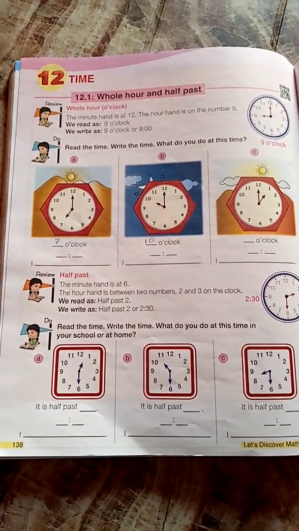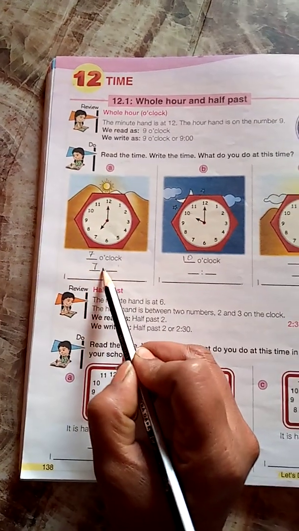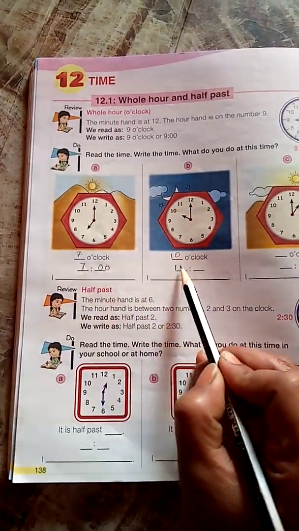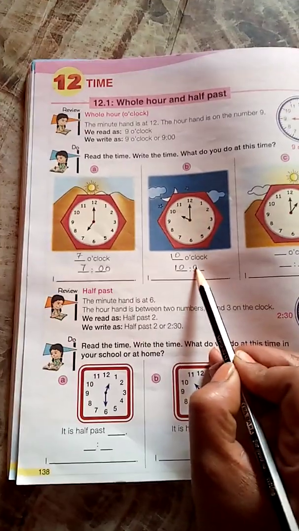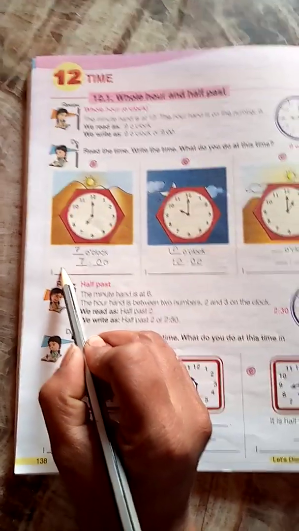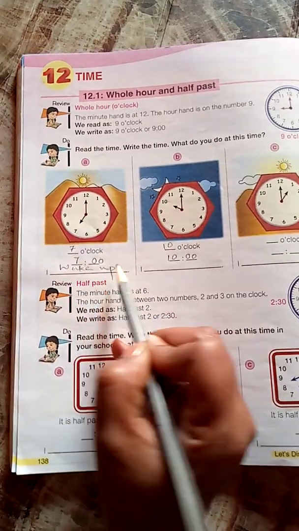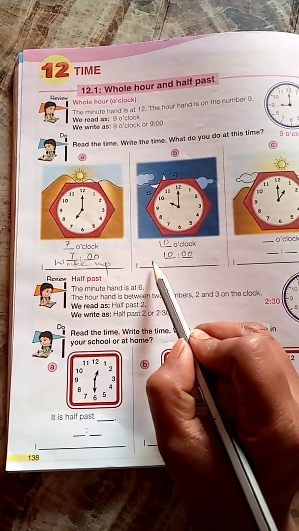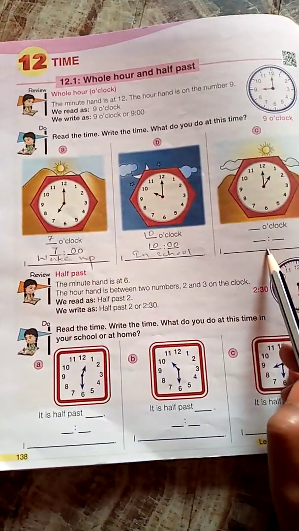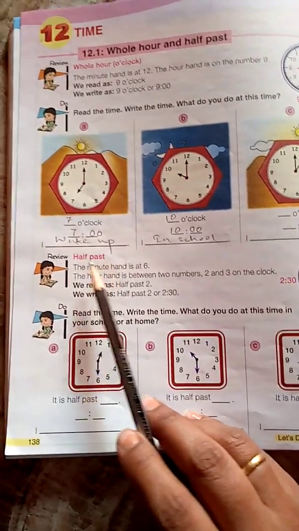See here. Okay, we also write 7 o'clock as 7, two dots and 0, 0. 10 o'clock is written as 10, two dots and 0, 0. This you have to write. Here what do you do? You wake up. You can write here. Okay. And 10 o'clock, what, you are in school. Okay. And at this time, what do you do? You have to mention it here. Okay, now we'll come to the next one.